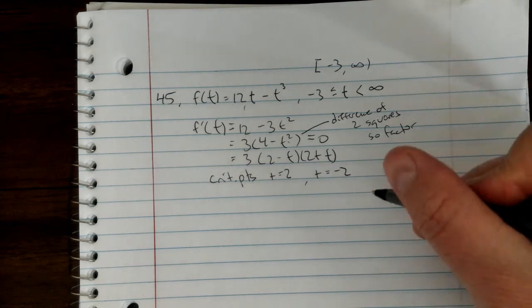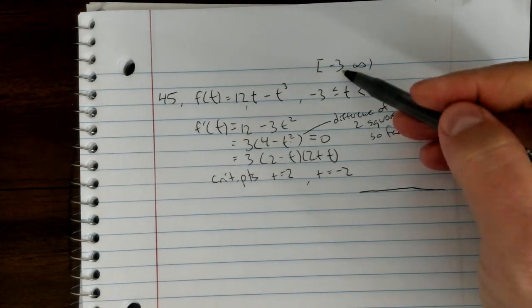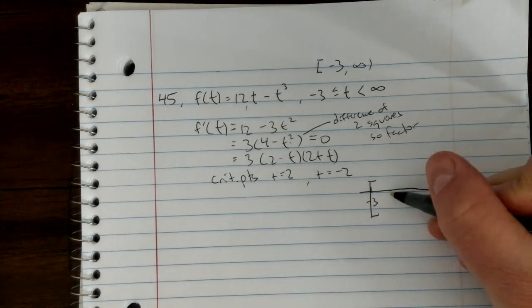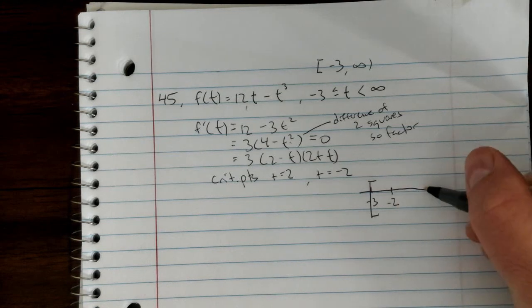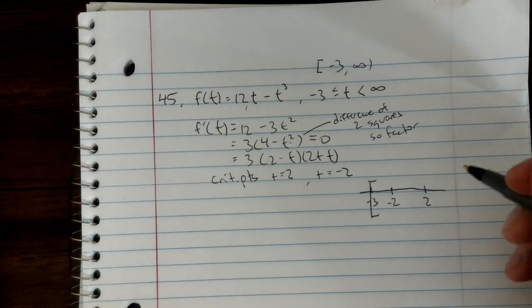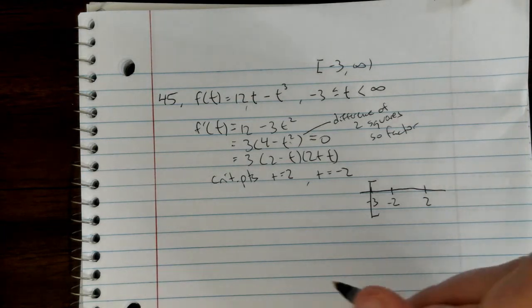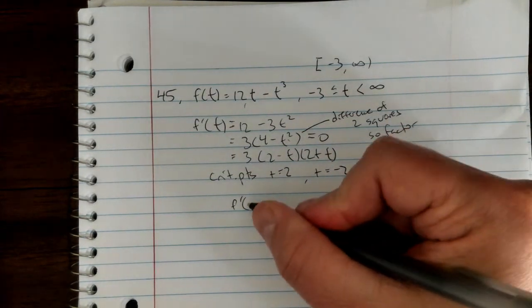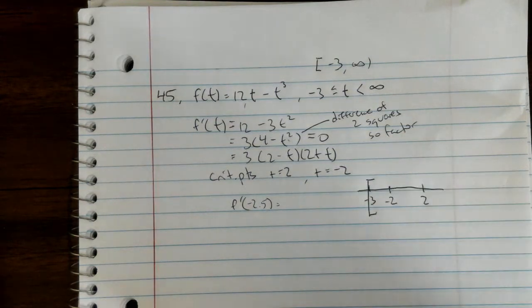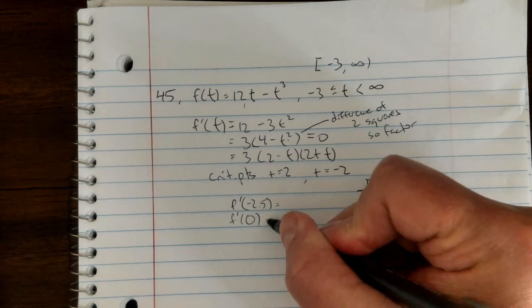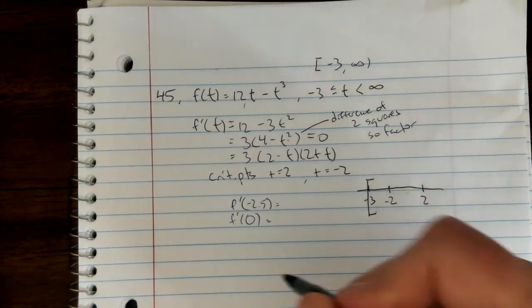So then when you look at your number line, you have to start at negative 3, and that's a bracket. And then you're going to have negative 2, positive 2. So the values we need to check are f prime of something between these, which is negative 2.5, and then check 0, and then something to the right.